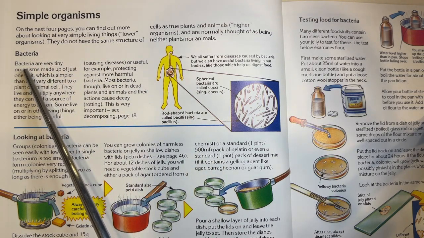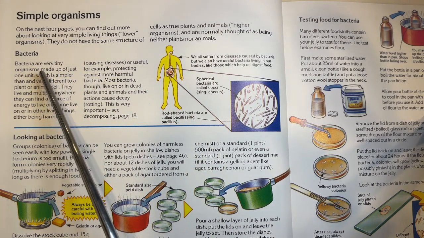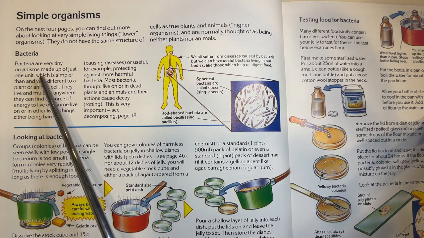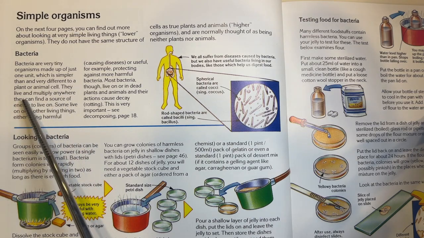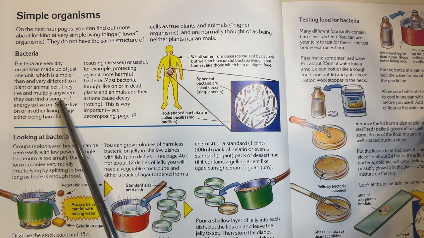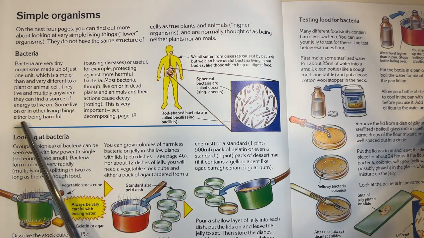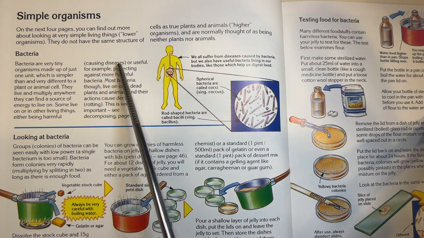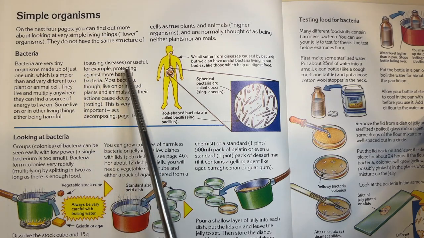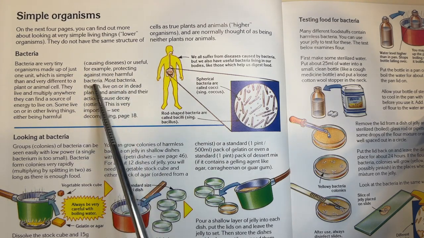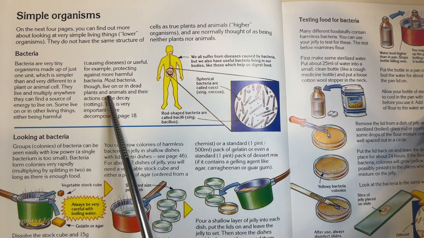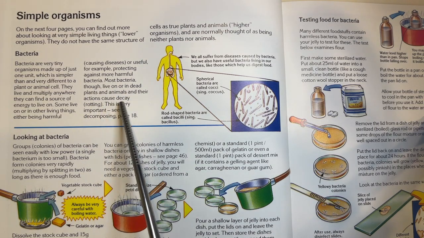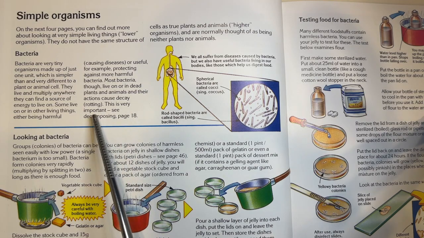Bacteria. Bacteria are very tiny organisms made up of just one unit, which is simpler than and very different to a plant or animal cell. They live and multiply anywhere they can find a source of energy to live on. Some live on or in other living things, either being harmful or causing diseases, or useful, for example, protecting against more harmful bacteria. Most bacteria, though, live on or in dead plants and animals, and their actions cause decay or rotting. This is very important.